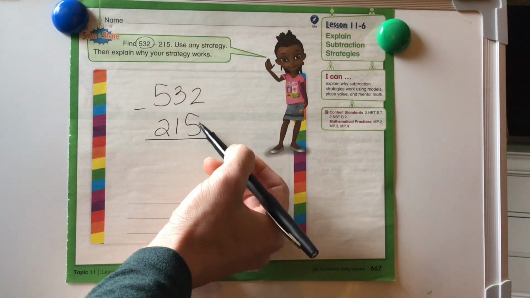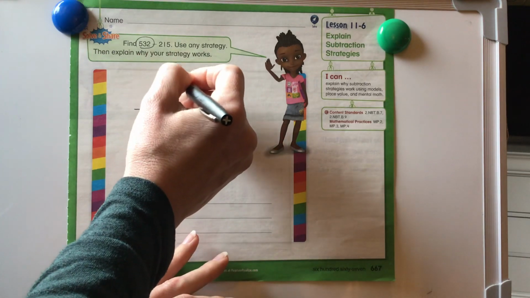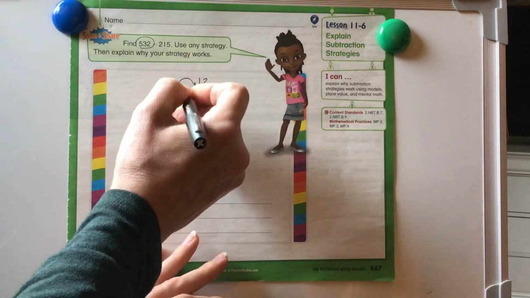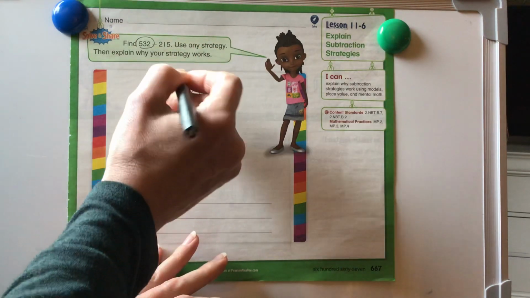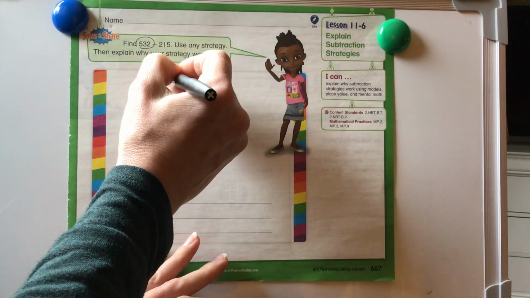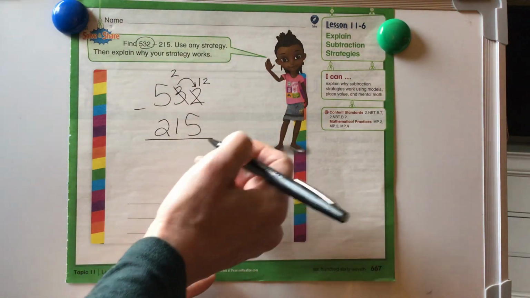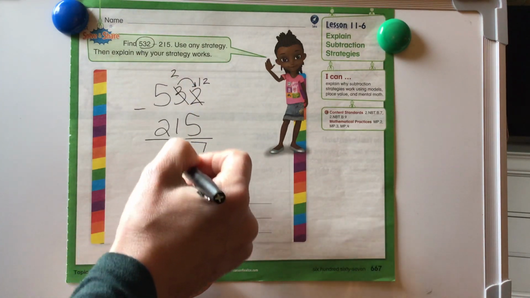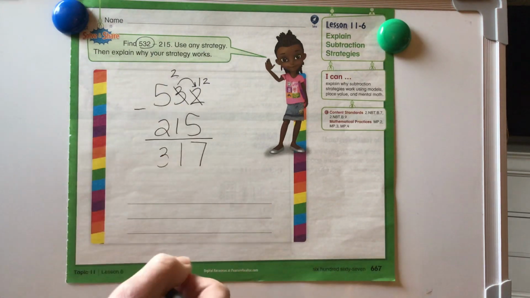So 2 minus 5. Well, 2 minus 5 is not going to work, so I'm going to need to regroup. I'm going to take a group of 10 from over here. 10 plus 2 is 12. But because I had 3 groups of 10, I'm taking away one group of 10. 3 minus 1 is 2. Okay? So 12 minus 5 is 7. And 2 minus 1 is 1. So 5 minus 2 is 3, is 317.